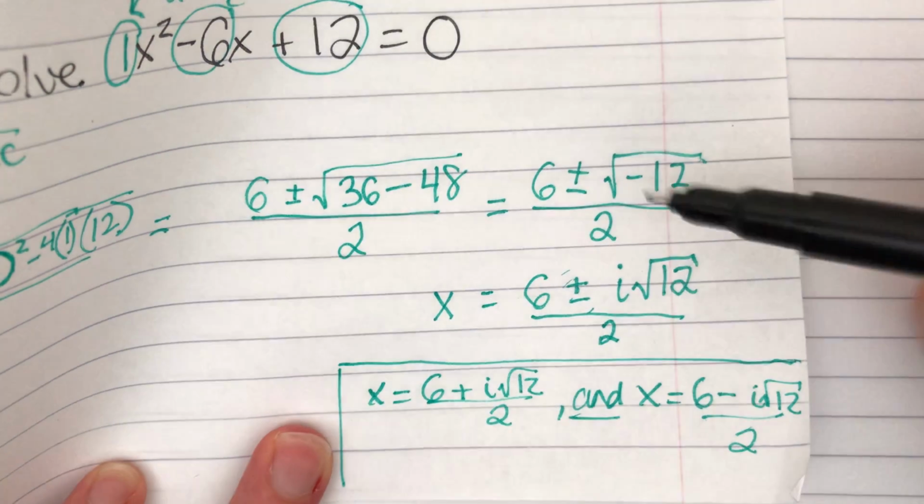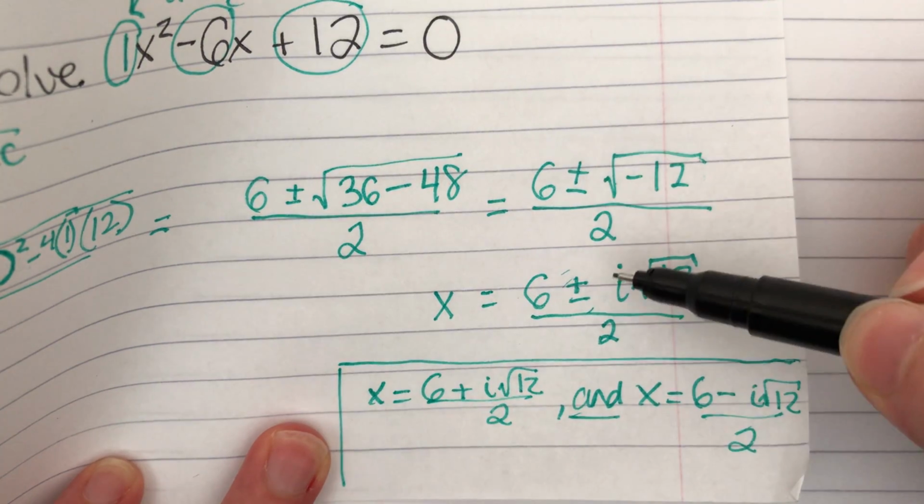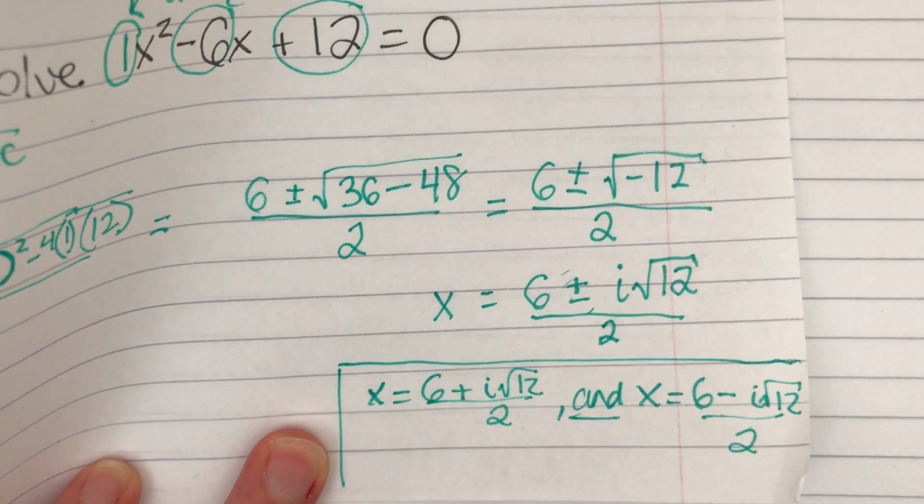Just don't forget, whenever you see this negative right here, we need to write an i and then take the square root of the positive.